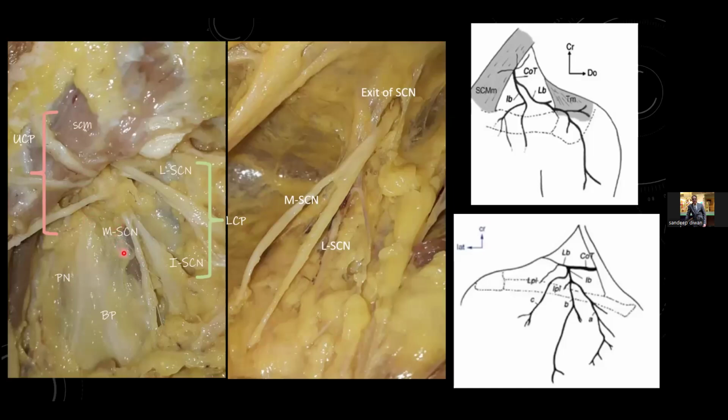Now, more importantly, you can see the pad of fat from which it exits, and there is definitely a different site of emergence of these nerves, the upper cervical plexus and the lower cervical plexus. So we find that there's a difference of maybe around 1 to 2 millimeters all the time. This is in a pad of fat, and this rests on the middle scalene muscle.